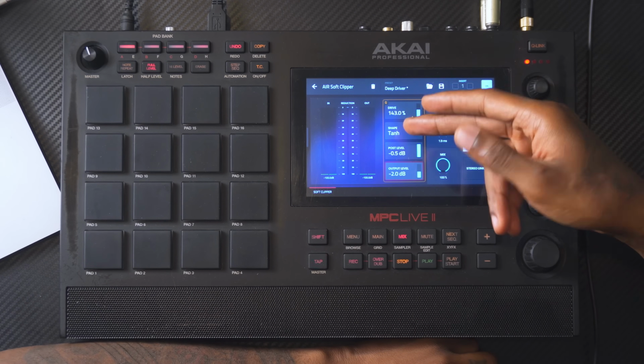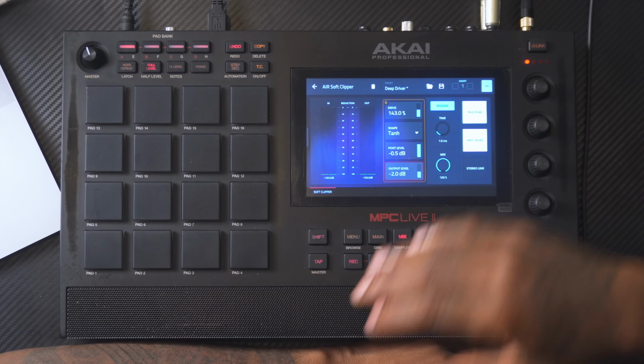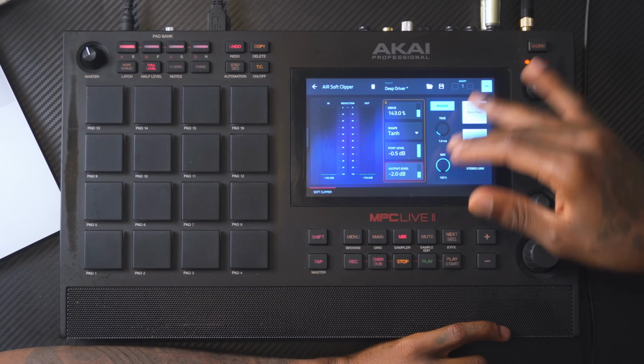So just like that, without even getting crazy and trying to know what shape means or post level or drive, I don't really care to know all the technical details about it. I just go for what sounds good. Now, obviously, I know what drive means, and I know shape is just changing the form of the wave itself. Then we have all these extra features, but dude, I just need it to knock.